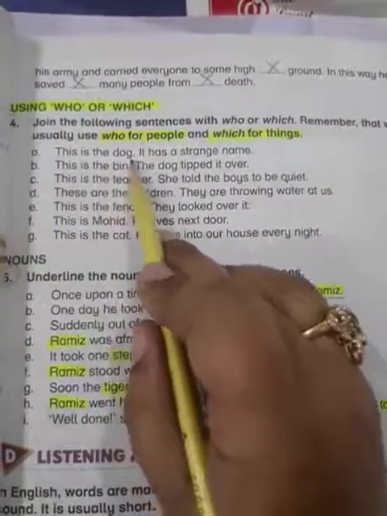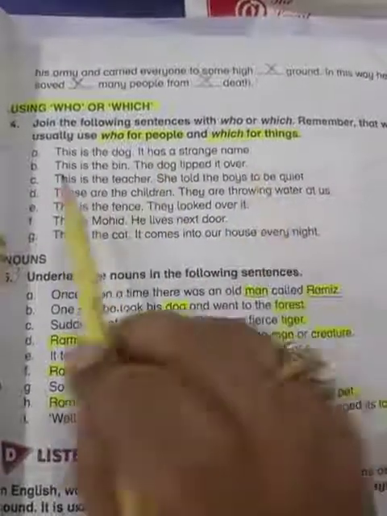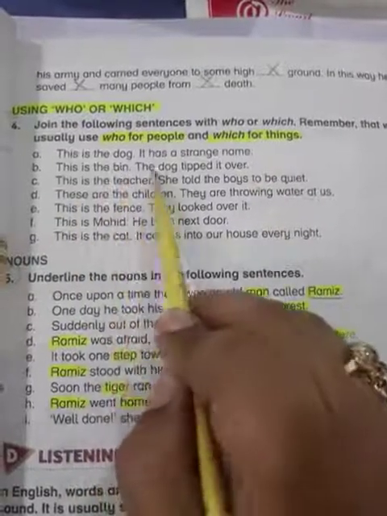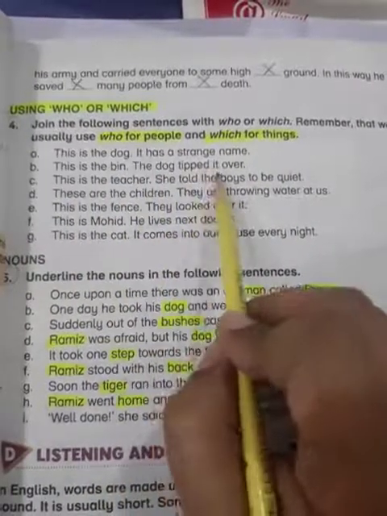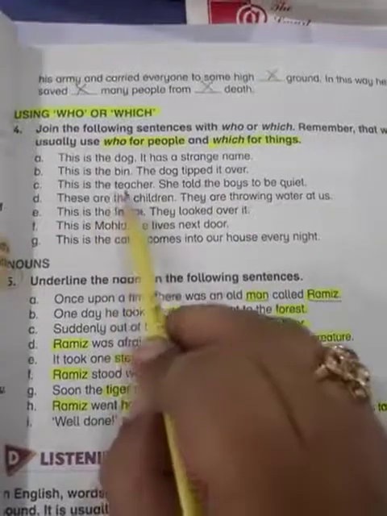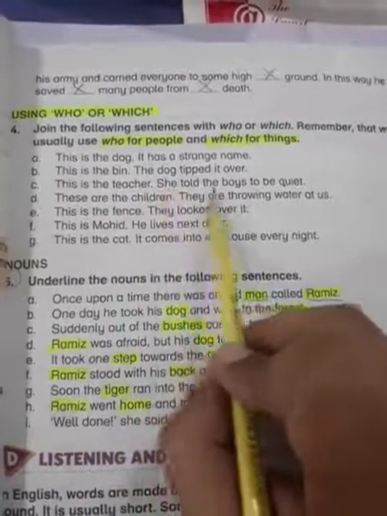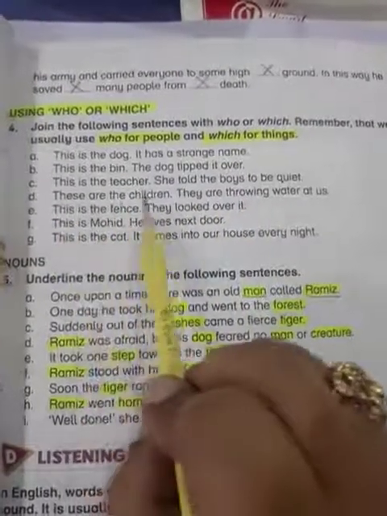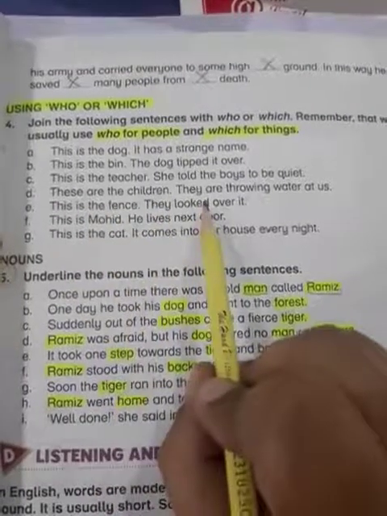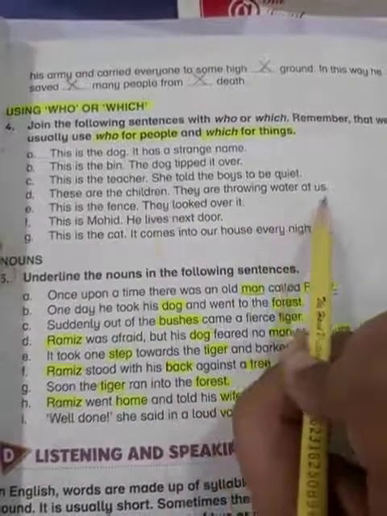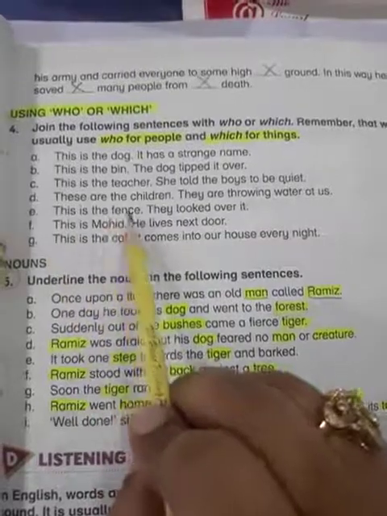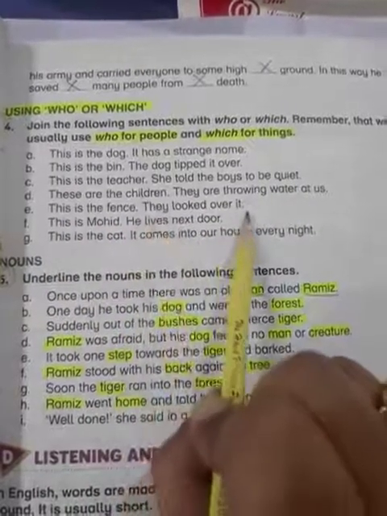This is the dog. It has a strange name. This is the bin. The dog tipped it over. This is the teacher. She told the boys to be quiet. These are the children. They are throwing water at us. This is the fence. They looked over it.